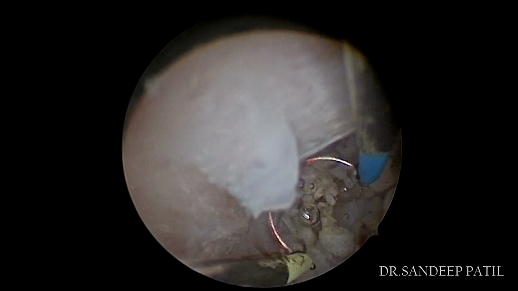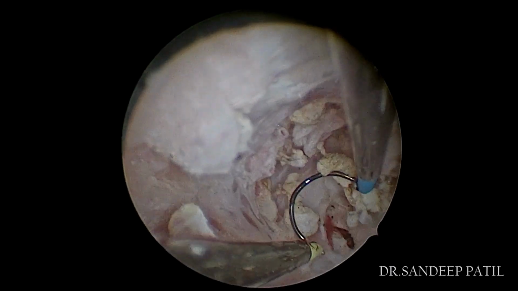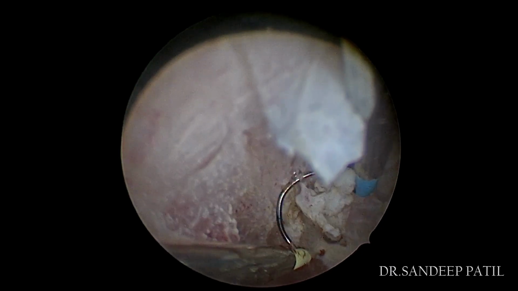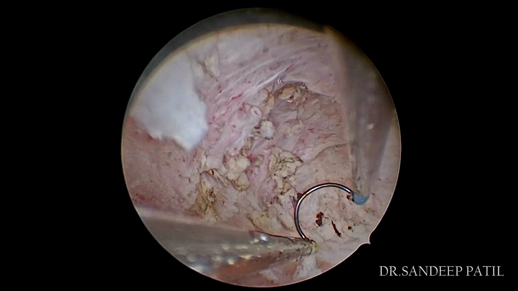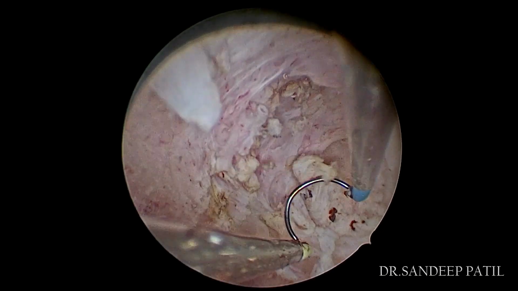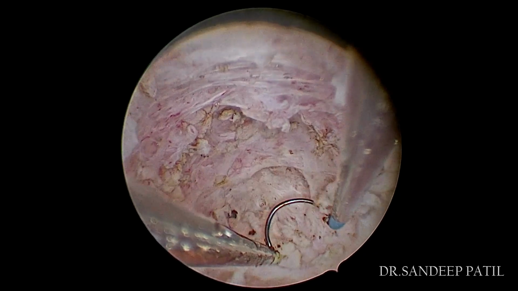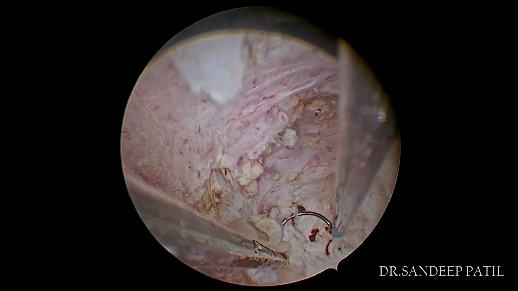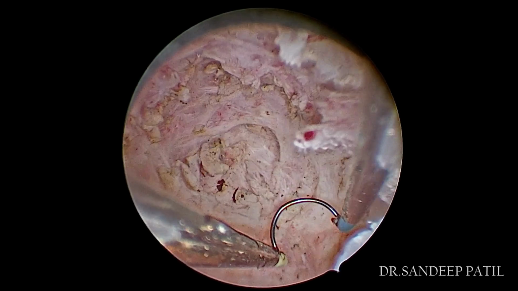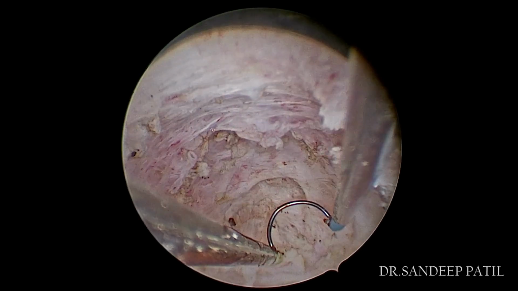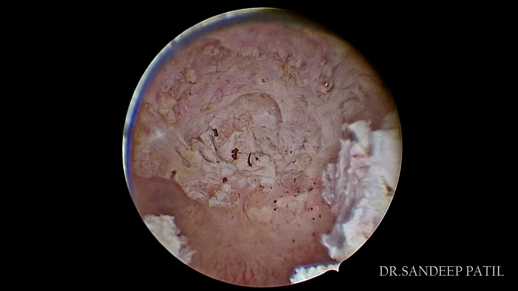Here you can notice the final look of the cavity, and you can see a nice deep crater due to complete resection, while the entire normal cavity is also seen with openings of bilateral fallopian tubes. There is no residual fibroid tissue remaining. Some fibroid beads are seen floating in the cavity, which will come off later on their own.